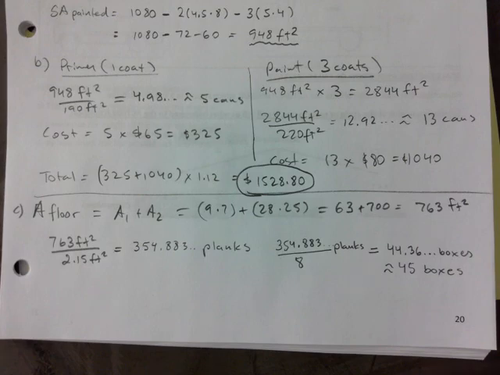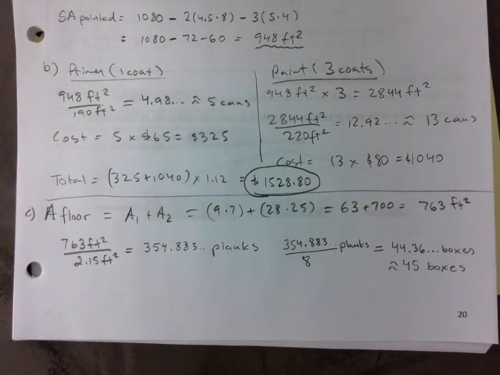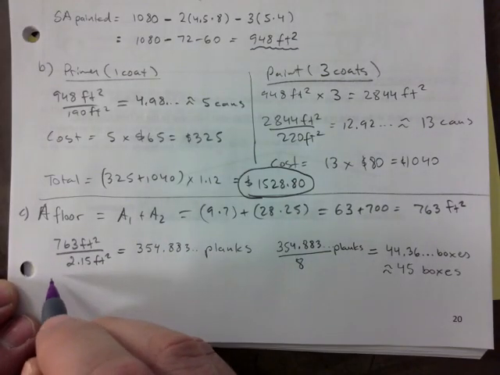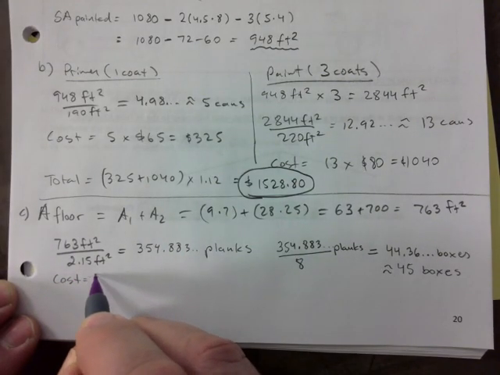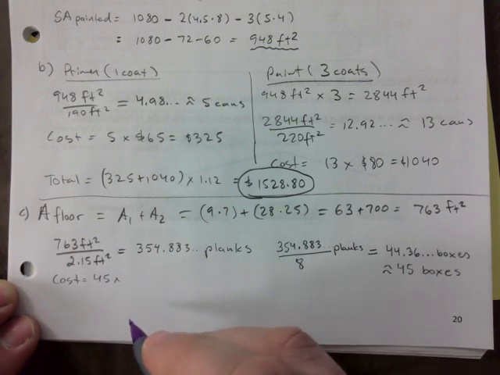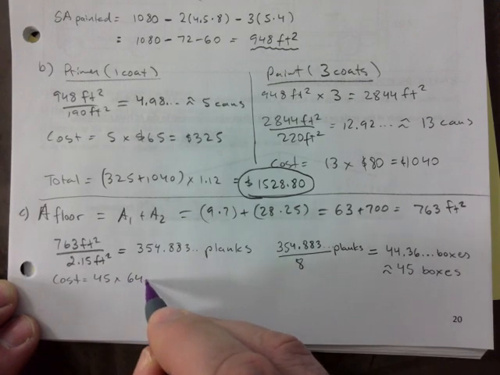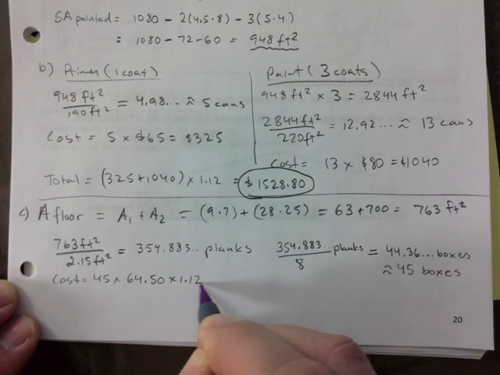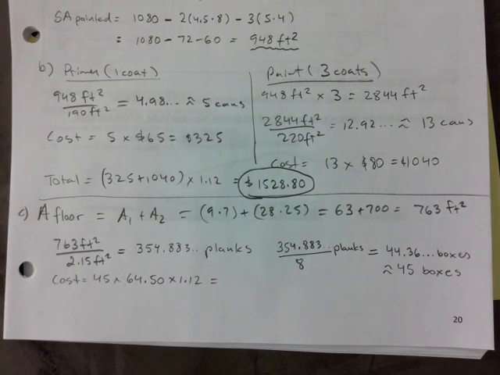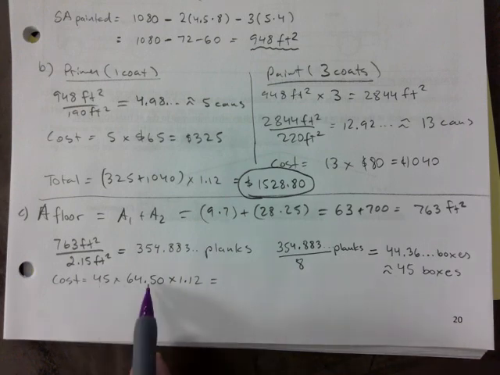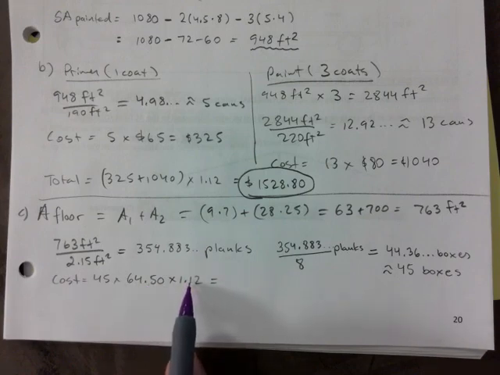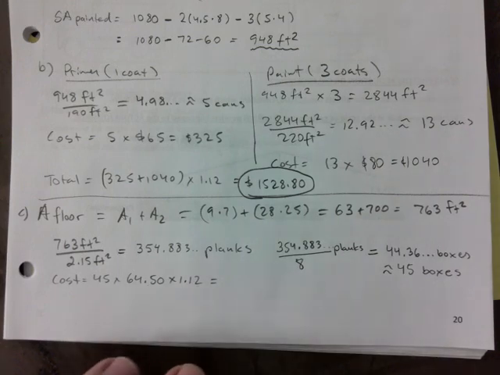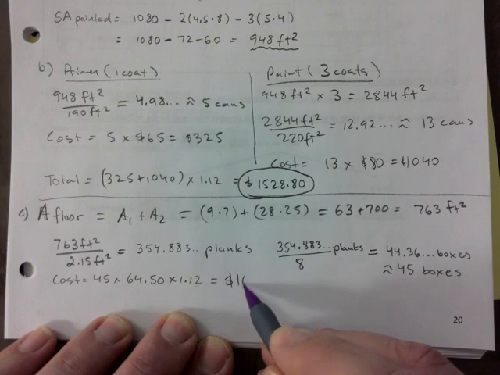This is going to be pretty tight here to finish this off, right? I still need to do the trim. So cost is 45 times 64.50. I'm going to add taxes right away. That's going to maybe be like, what? Why is he multiplying 3 numbers? That's okay, right? You figure out your subtotal and then you add taxes to it. It is okay to do it that way. That gives you 1,624.